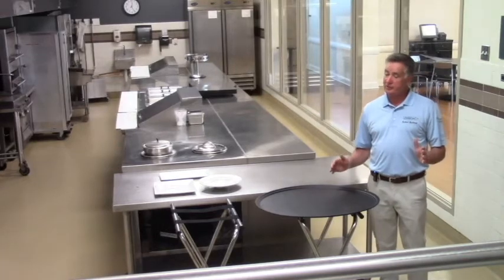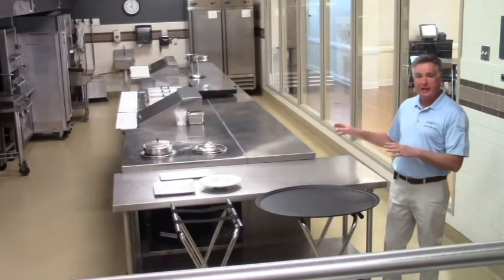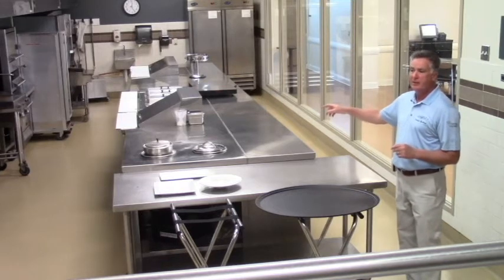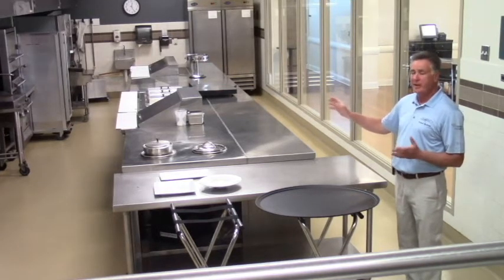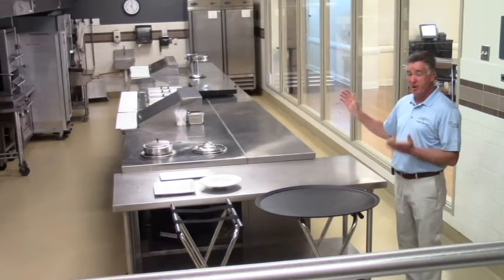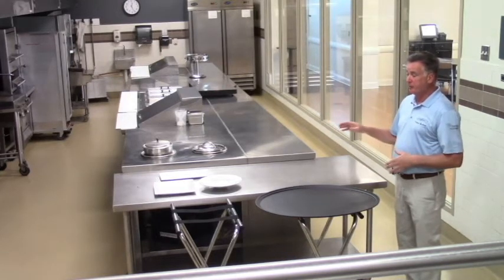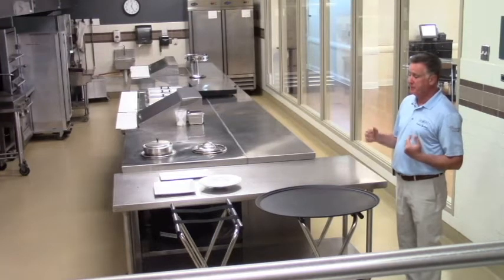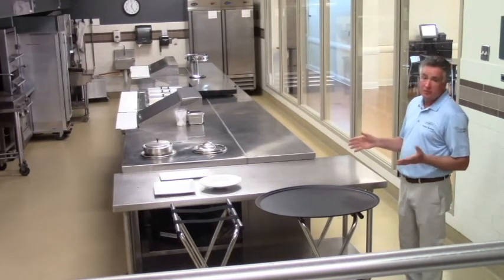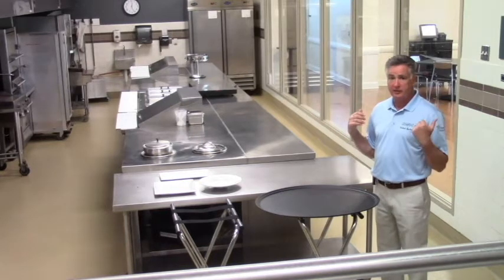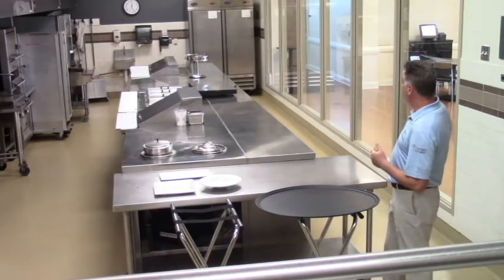Okay, so we're here in the kitchen. This is the front line. This is the part of the kitchen where the students will be preparing the meals just before they go out into the dining room. So a lot of the preparation is done in the back kitchens, but this would be the frontline kitchen. So this is where the servers would come, pick up the entrees, or soups, or appetizers, whatever's coming out of the hotline for delivery to the dining room, which you can see is right behind me.